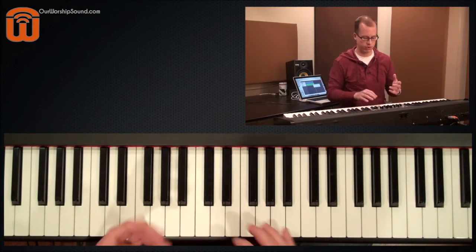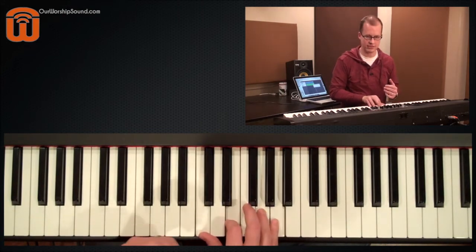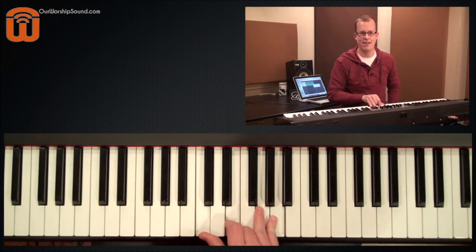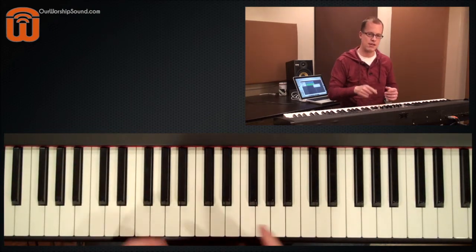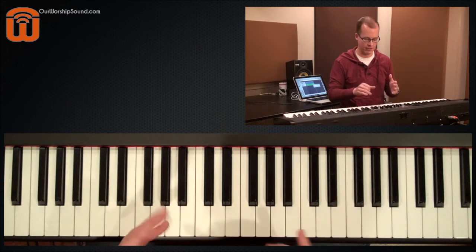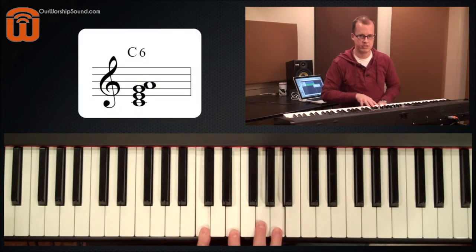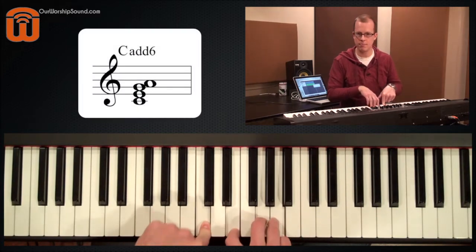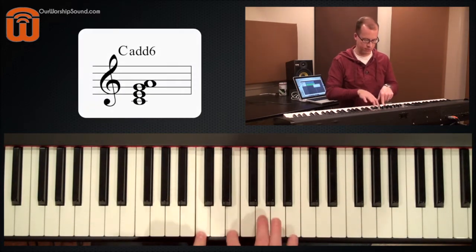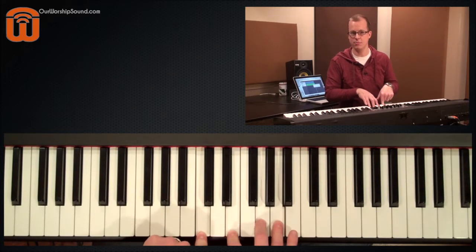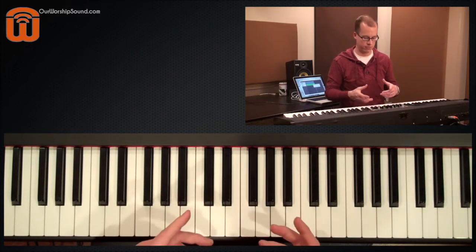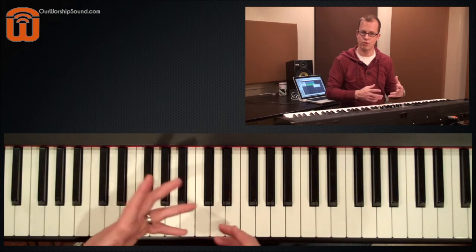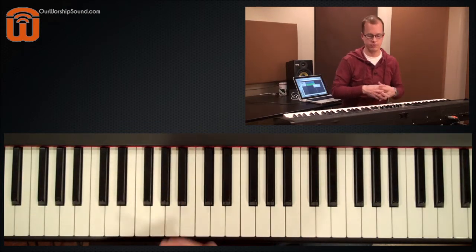Now a 6 chord, or a 6th. If you add a 6 to the chord, it's unlike the 2 chord or the 5 chord, in that if you see, for example, C6, that means the same as C add 6. You're not going to omit anything. You're just going to add the 6 to the basic triad. So a 6 chord or an add 6 chord are going to give the same results.